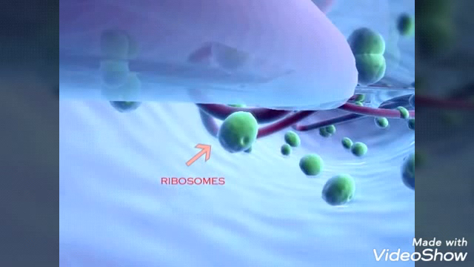Lastly are the ribosomes. These are the factories found in the cytoplasm. They translate the genetic information into amino acids, which are the building blocks of protein. Proteins are necessary molecules that perform the functions of the cells and other living organisms.